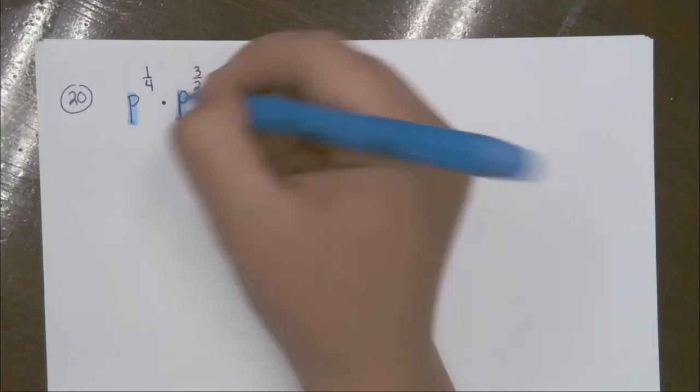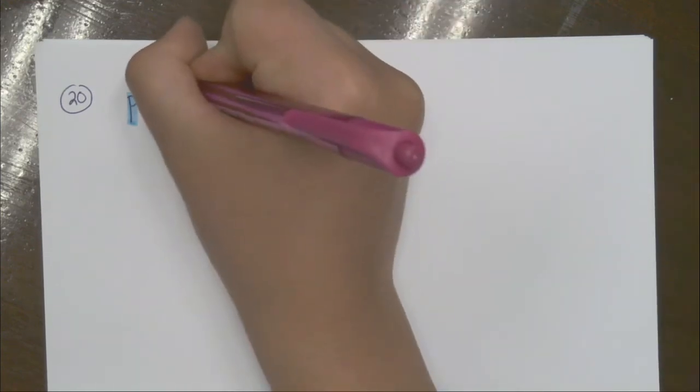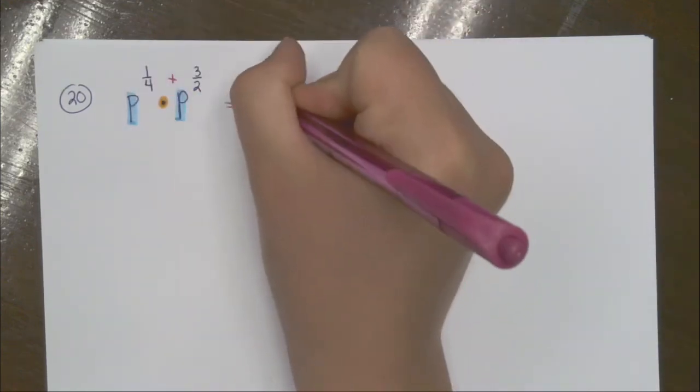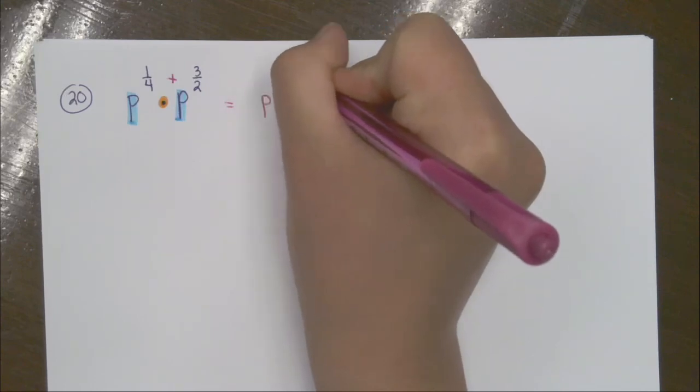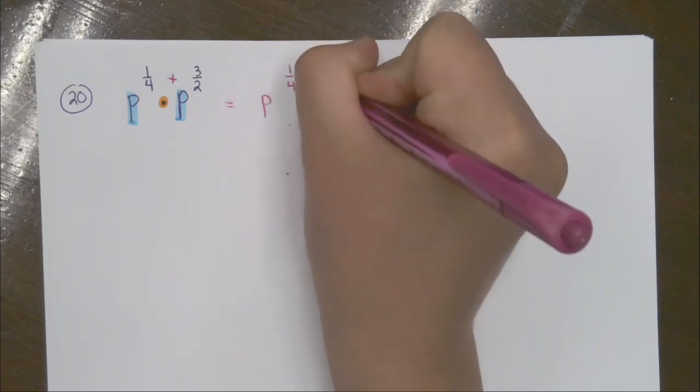We have a base of P. We have an operation of multiplication. So if we have the same base that we're multiplying, what happens to the exponents? We add. So now we say P to the 1/4 plus 3/2.